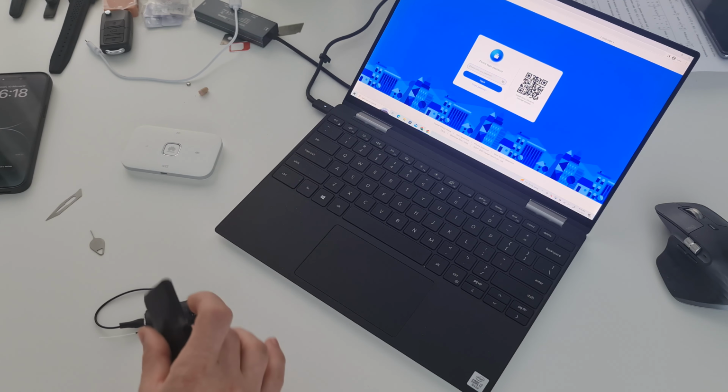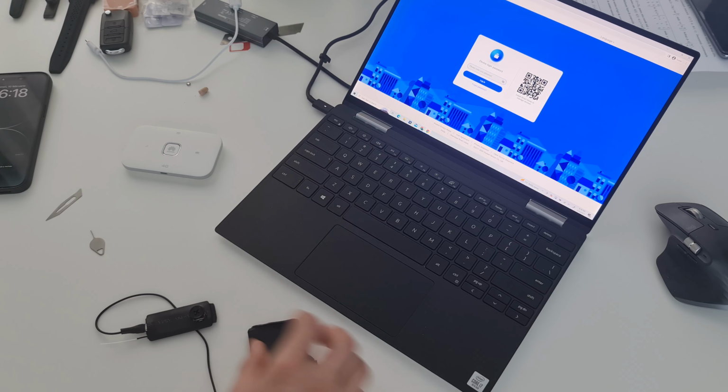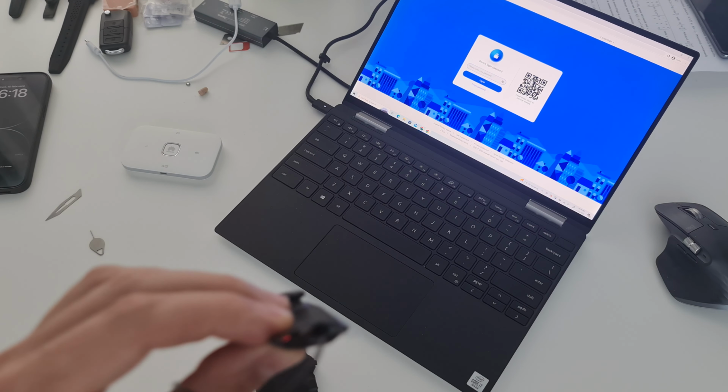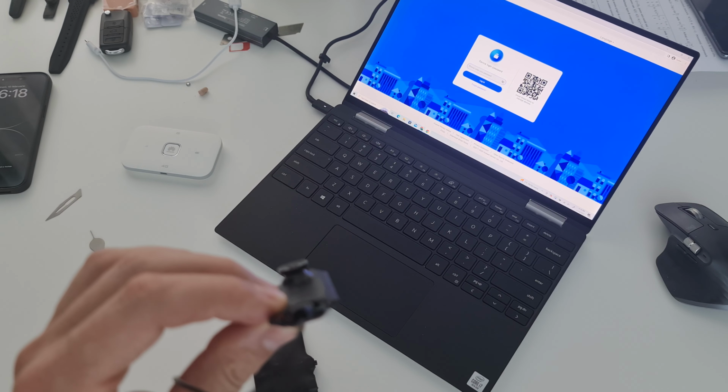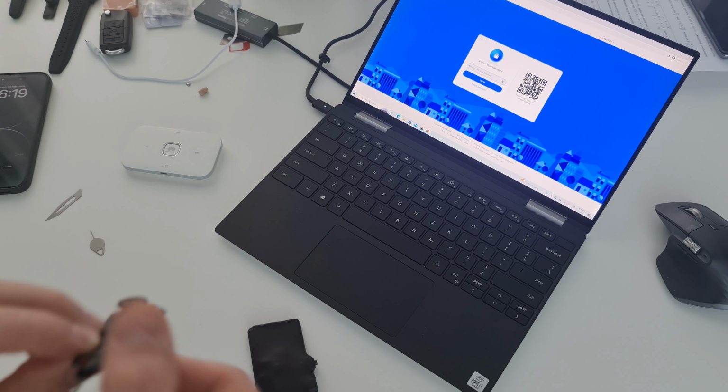But in this time you do not have to press the power button. Okay, only start and check for 1 or 2 minutes and check if it flashes constantly.